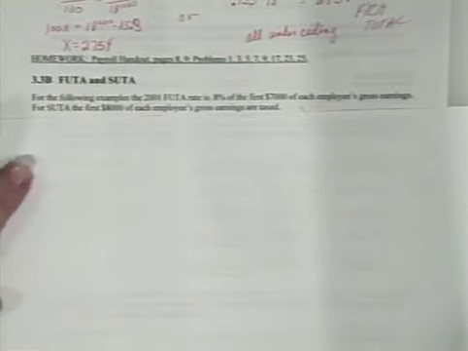It says, in the following examples, the federal unemployment tax rate is 0.8% of the first $7,000 of an employee's gross earnings. It is not the employee's responsibility to pay this federal unemployment tax. It is the responsibility of the employer to do that. It comes out of the employer's profits. It does not come out of the employee's paycheck.